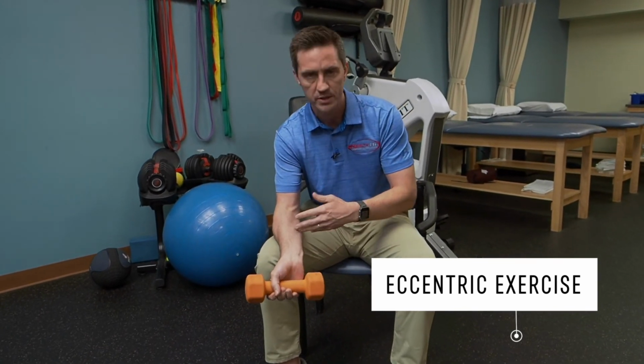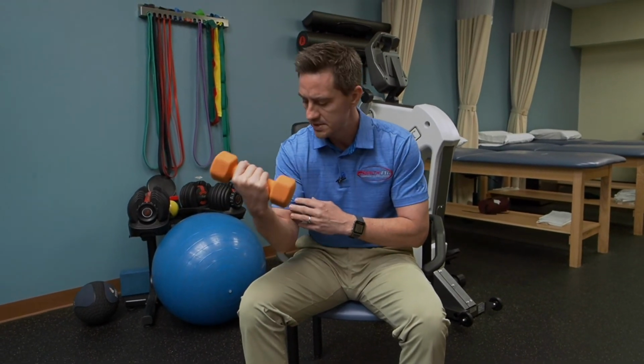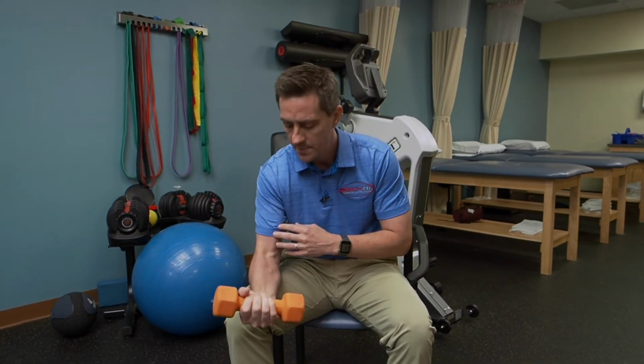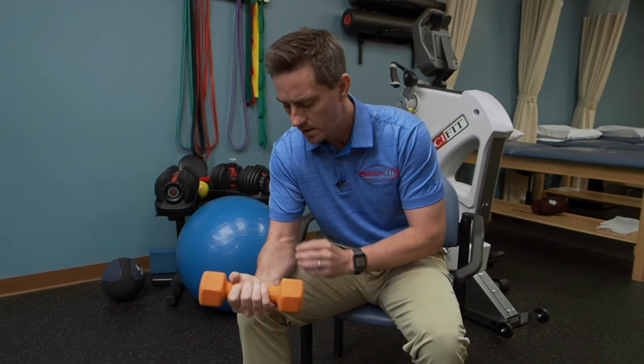The next one I'm going to give you is an eccentric exercise. The term eccentric just means kind of on the way down, and the muscular contraction is doing that, whereas concentric is going to be more of your traditional, say like a biceps curl, where the eccentric component would be that way. And so you're just going to get into there at a nice light weight, figure out what's comfortable for you. If there's any pain on any of those, that is a sign to stop.